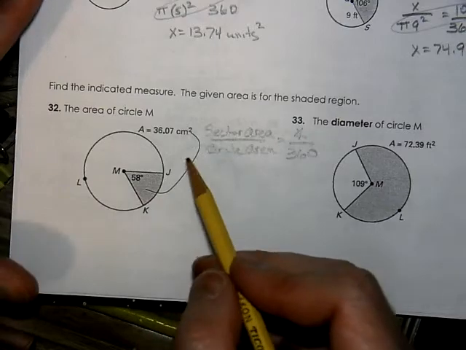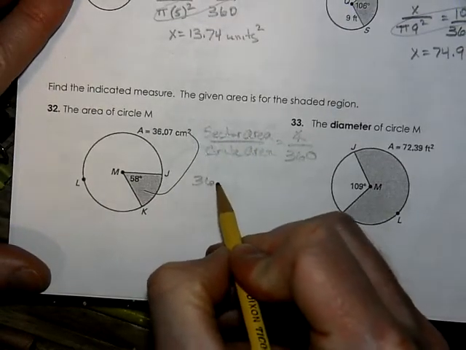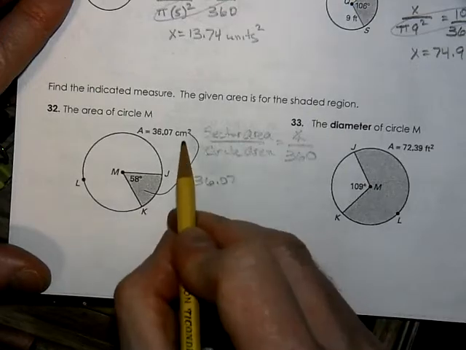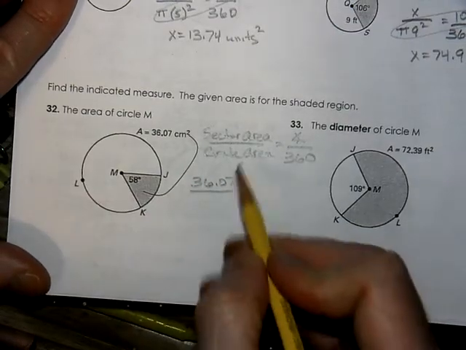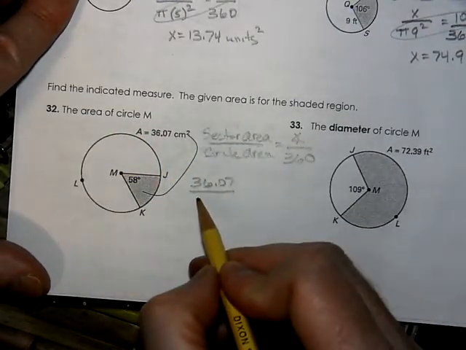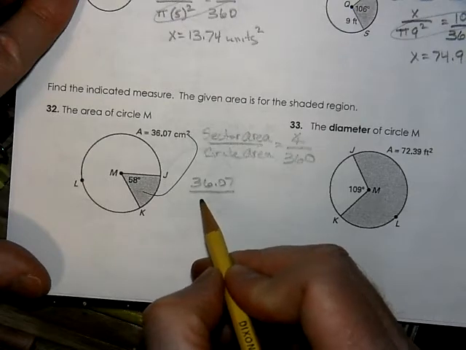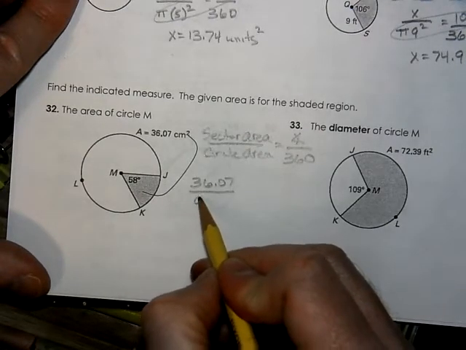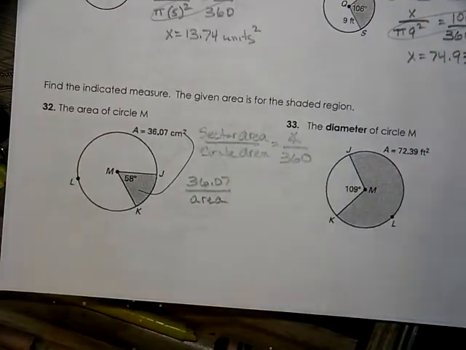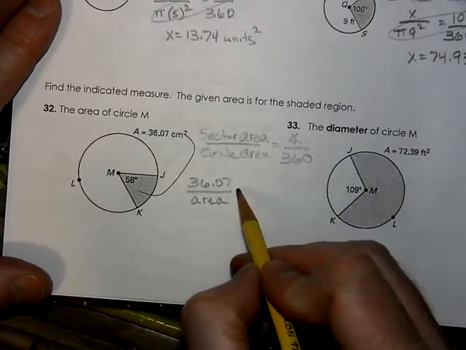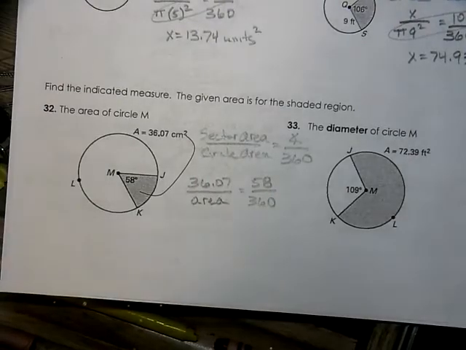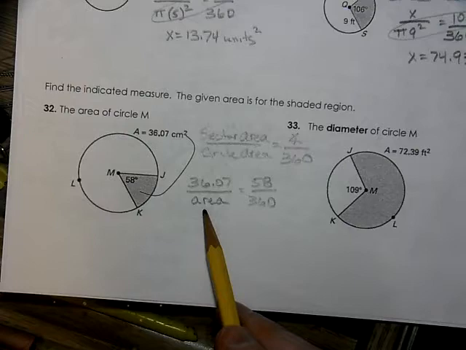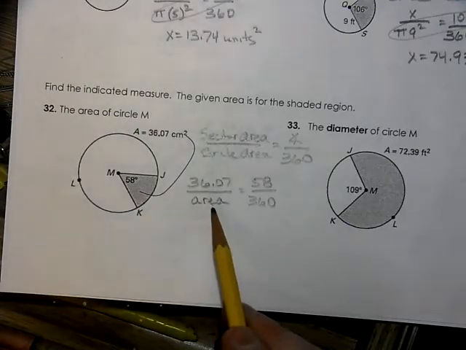Well, our sector area in this case is 36.07 centimeters squared. They're telling us it's the area of our shaded region over the area of the circle. So we can just put over the area. We don't want to put C because C typically stands for circumference. Angle is 58 over 360. We want to solve, we call it X, I guess, but we want to solve for the area.